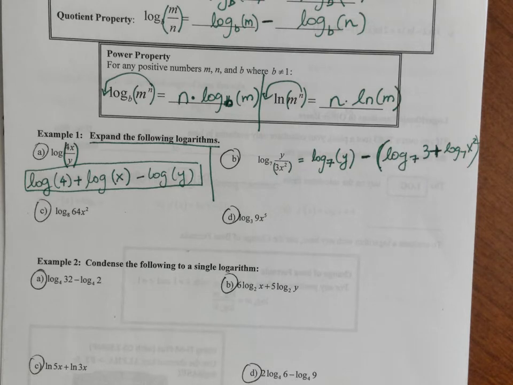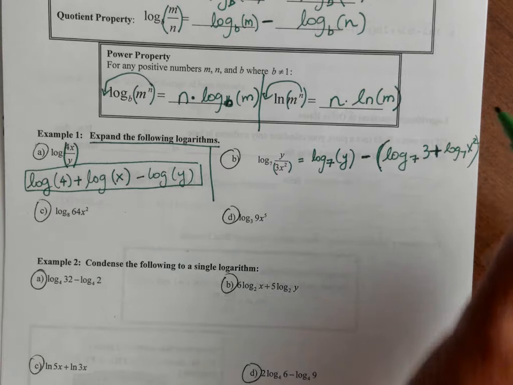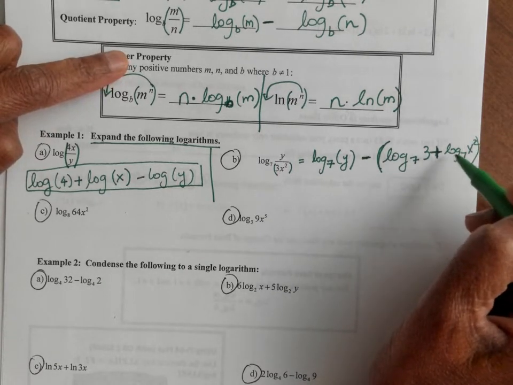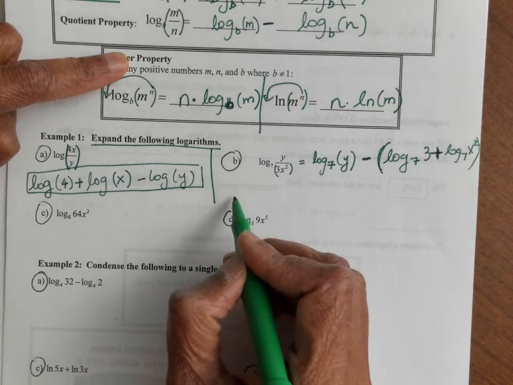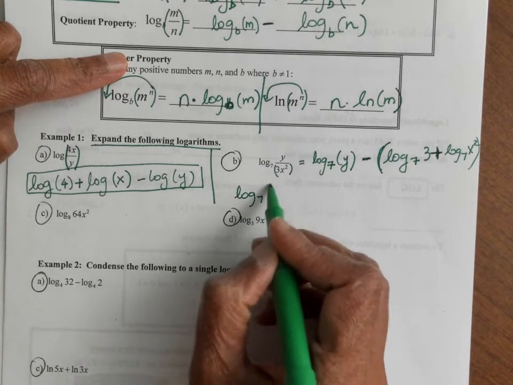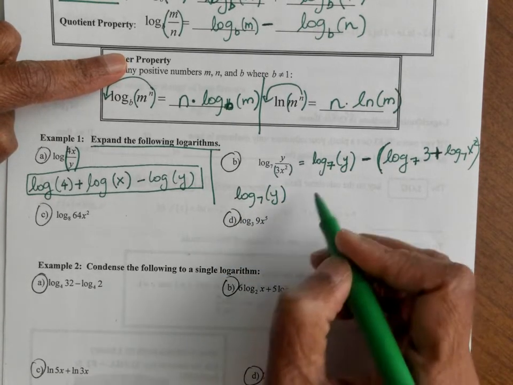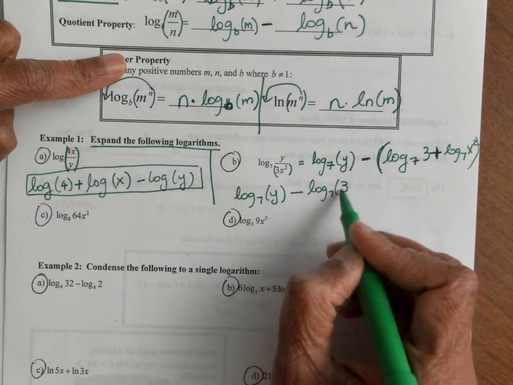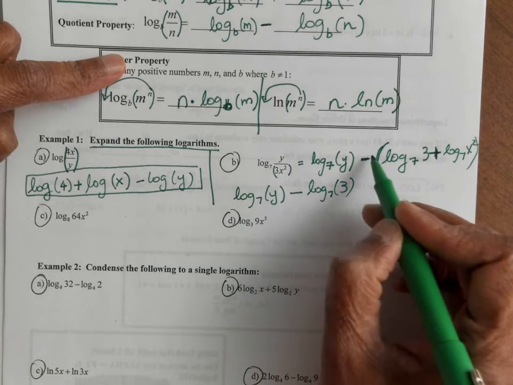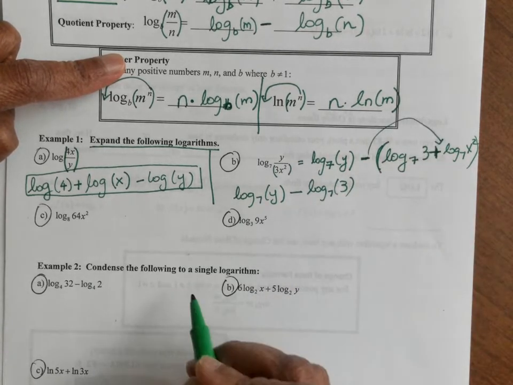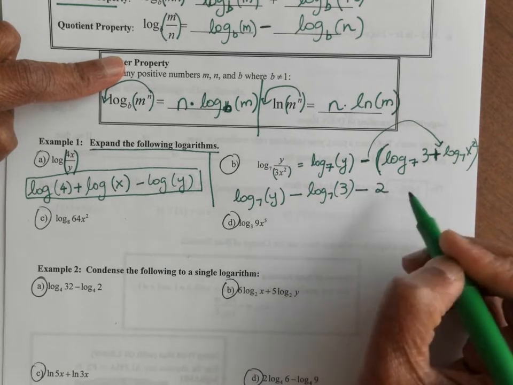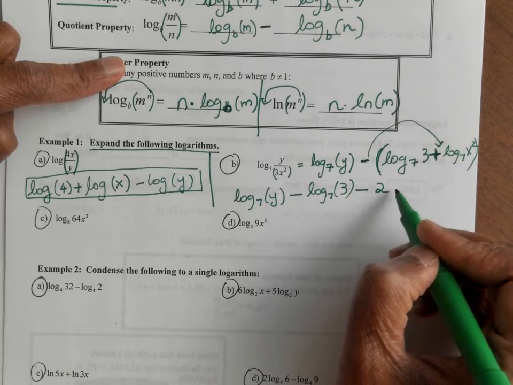So now I want to open the parentheses and write the whole thing. I also, remember, we also used the power property, so the 2 should actually come to the front. So my final answer will be log base 7 of y, nothing happens to that, minus log base 7 of 3, nothing happens to that, and the negative gets distributed to the second term, so that becomes negative, and you want to move the 2 over to the front because of the power property.